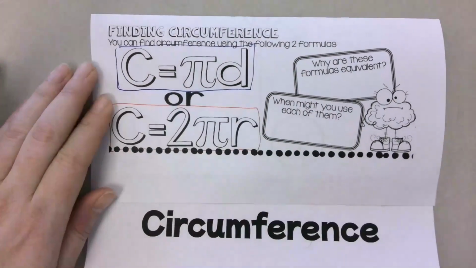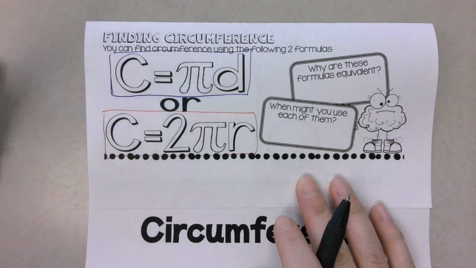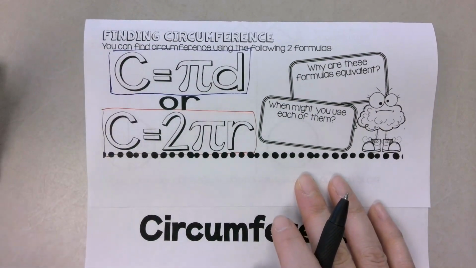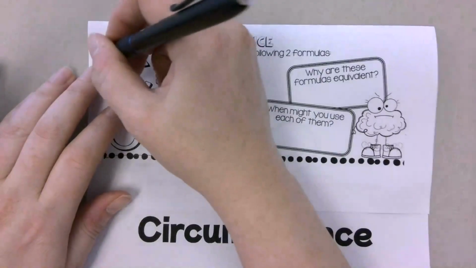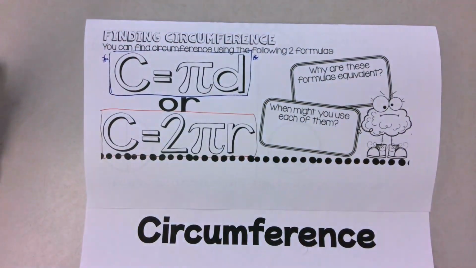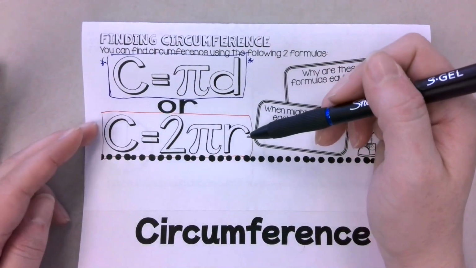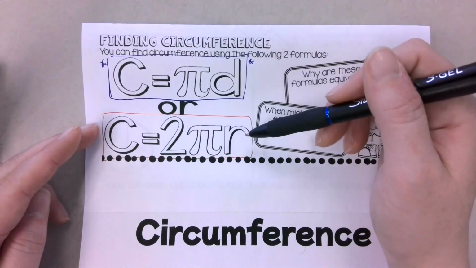Now, it doesn't matter to us whether or not you choose to latch on to one or the other. Personally, I latch on to the C equals pi d. It just makes more sense to me. However, for you, you can pick whichever one you like. Now, these two formulas can be interchangeable because they are actually equivalent formulas.